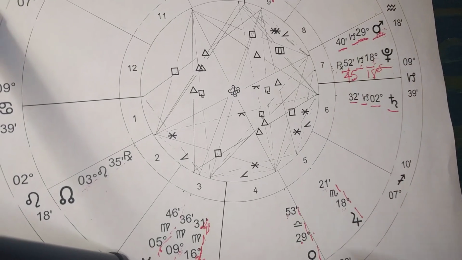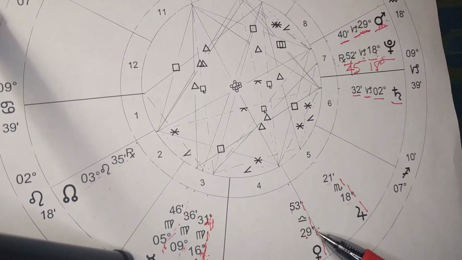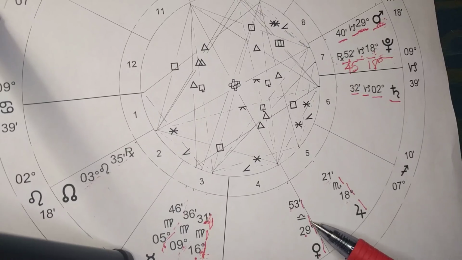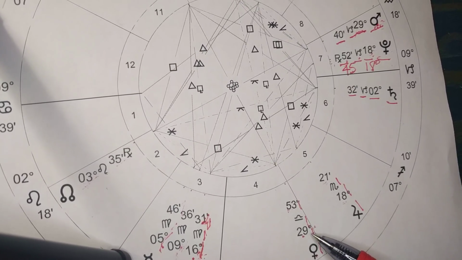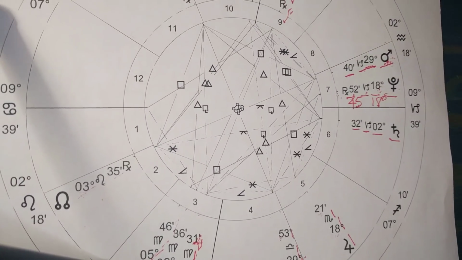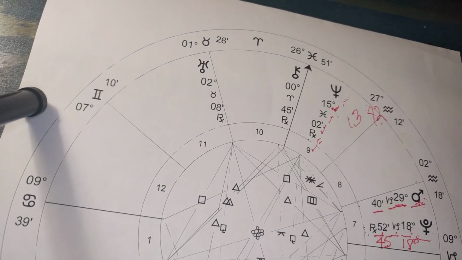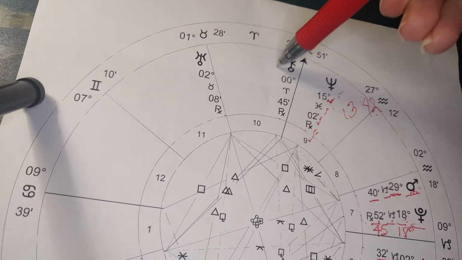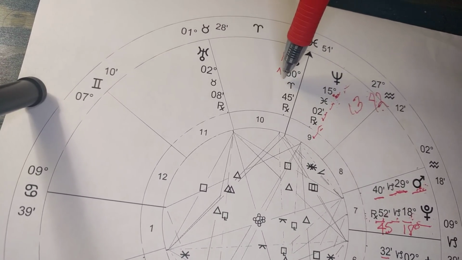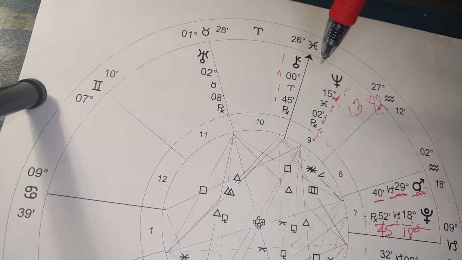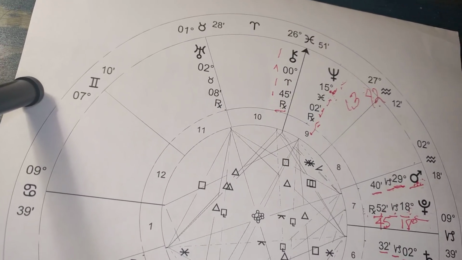So I'll be doing a separate video for you on this new moon, but that 29 degree mark is a point of completion. So then let's look over here at Chiron. Chiron, 0 degrees of Aries, 45 minutes, retrograde.